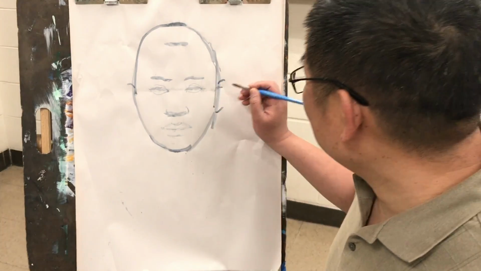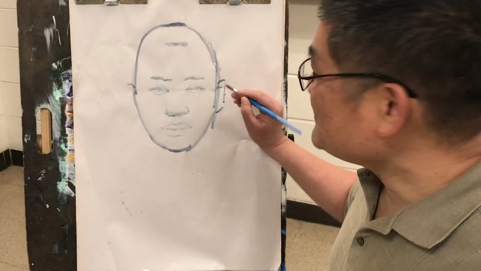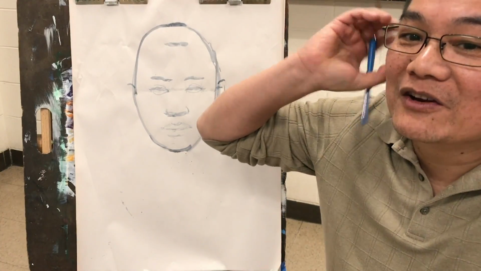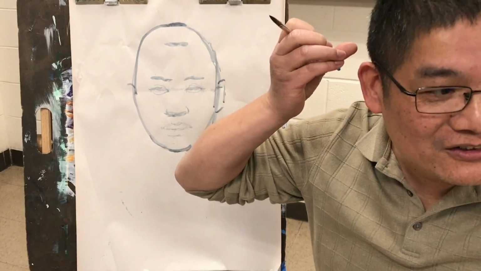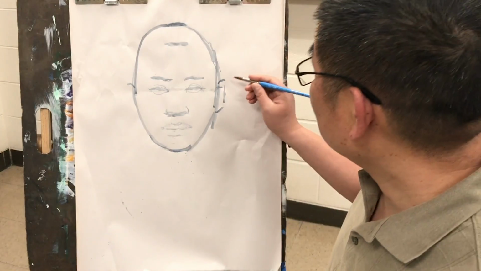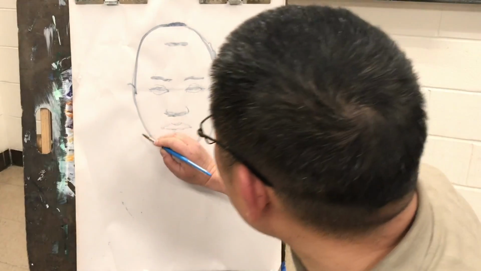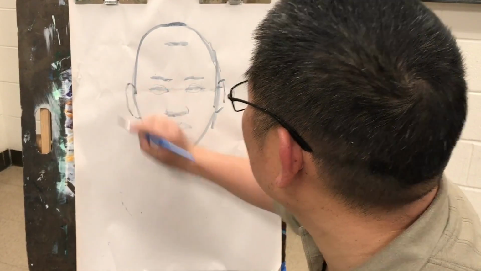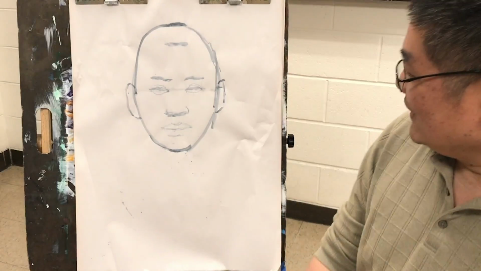So some ears flip out a little bit, so you see a little bit bigger, wider ears. Some are a little bit closer to the face, a little bit smaller. But for her, it's about like this. Let me look at it. Like this. That's the ears.